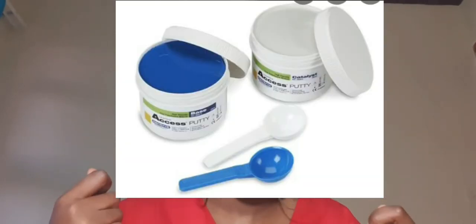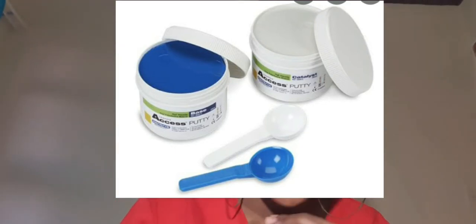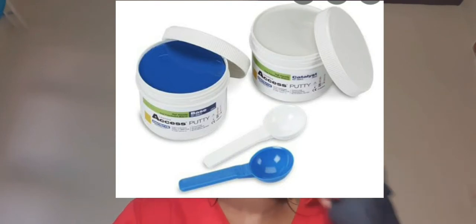Silicones normally come with their own little scoops, like teaspoons, for you to take one scoop of the base and one scoop of the catalyst. Please also do not mix the scoops, because then it will cause a reaction. If you use the same spoon to pick up both the base and the catalyst, you're going to cause cross-contamination, which will cause the material to be hard and useless. So basically it's a waste of money. So please do not do that.